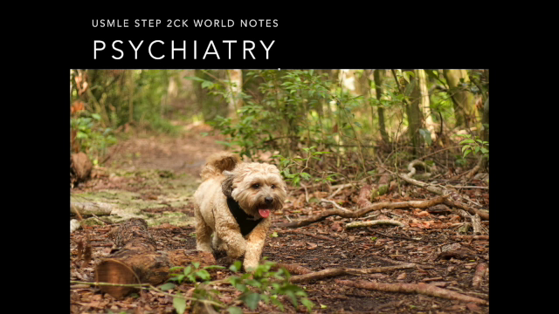Parkinsonism occurs 4 days to 4 months after an antipsychotic is given, and these usually have gradual onsets of tremors, rigidity, and bradykinesia, which is slow movement. The way you would treat that would be with benztropine or amantadine.